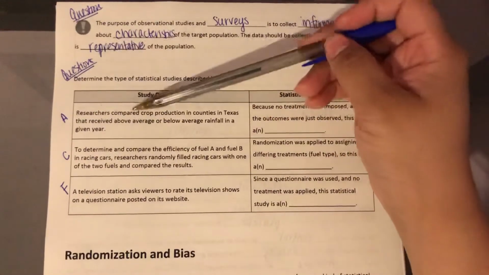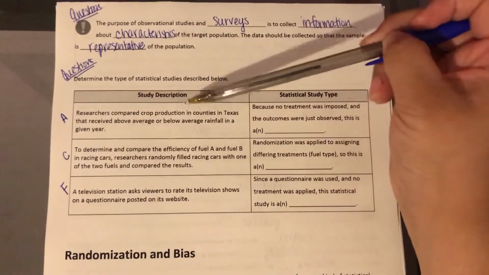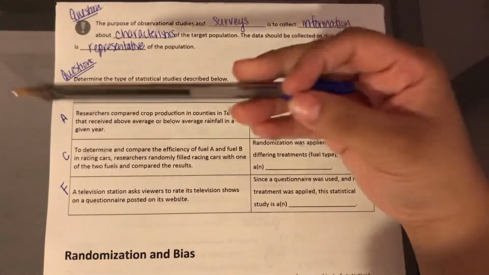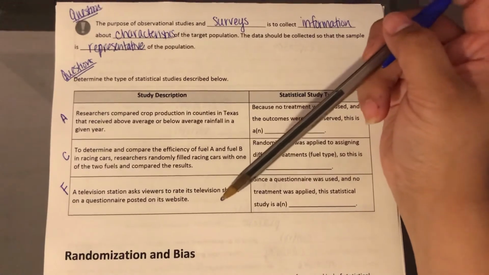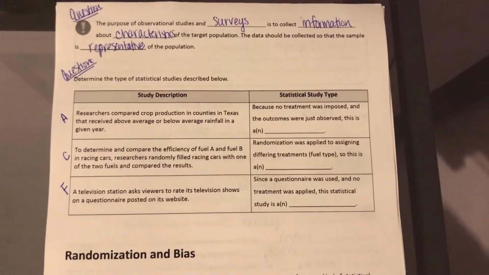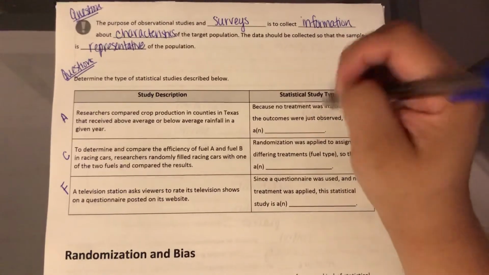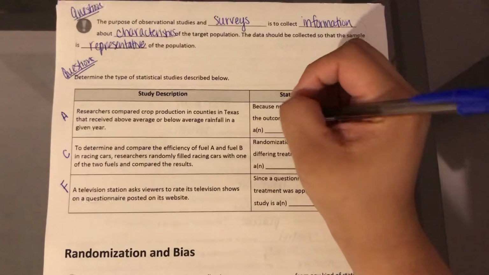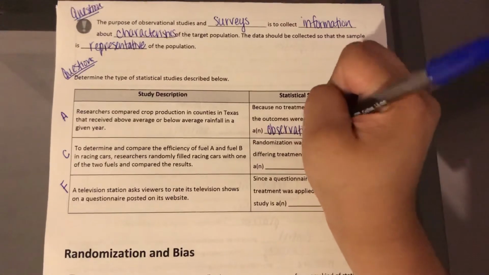Okay, so researchers compared crop production in counties in Texas that received above average or below average rainfall in a given year. So this is what I wrote kind of in my notes. We did not control, we did not administer the rainfall. So we did not make a change. Now, if we had said, we're going to place these inside and we're going to place these outside, that's different. But in this case, you're just going through and you're just collecting data of crops that had rainfall and didn't have rainfall. So because no treatment was imposed and the outcomes were just observed, then this is an observational study.